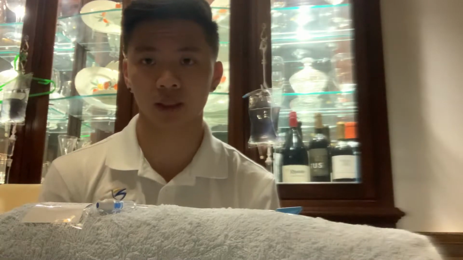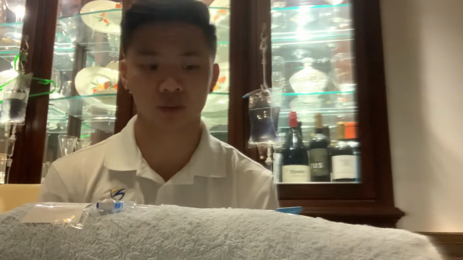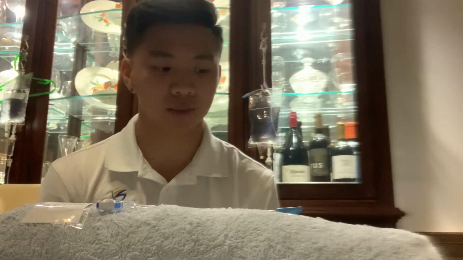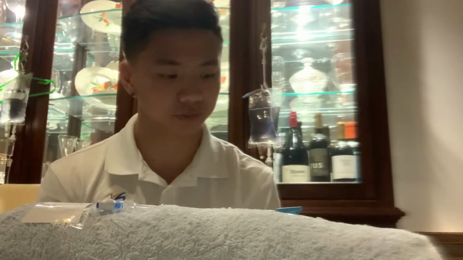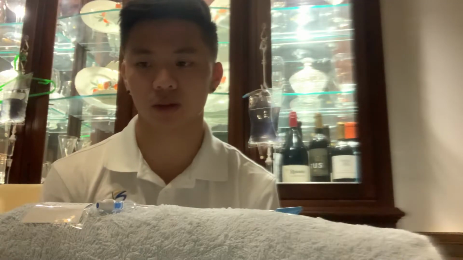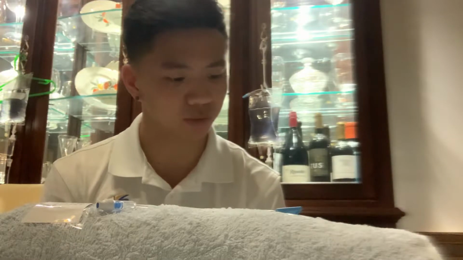I'm gonna go ahead and label the bag with the dose, which is 125 milliliters per hour, the drug, which is 0.9% sodium chloride, time, which is 14:58, my initials, and the route or the date, which is May 11, 2020.